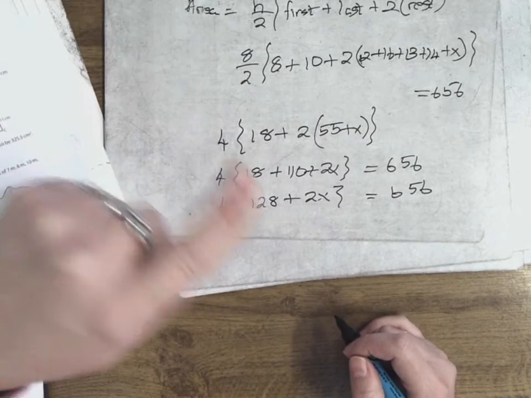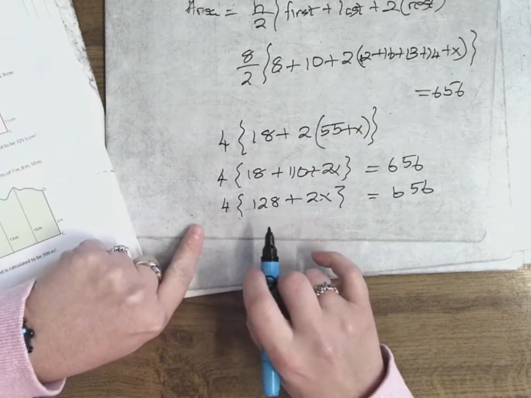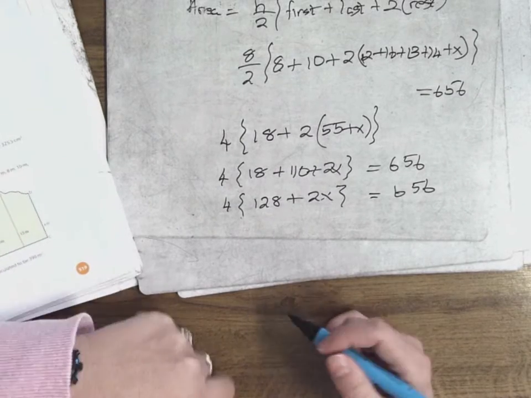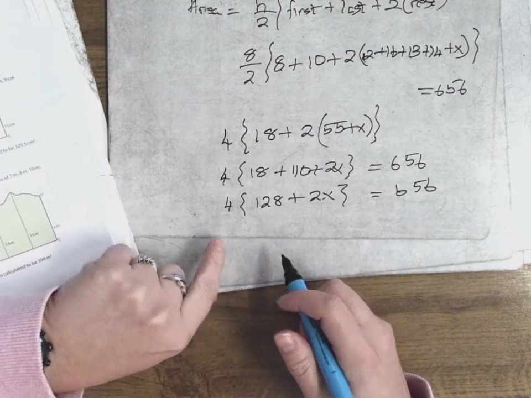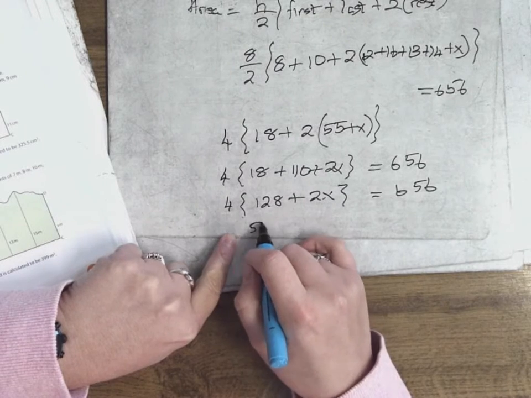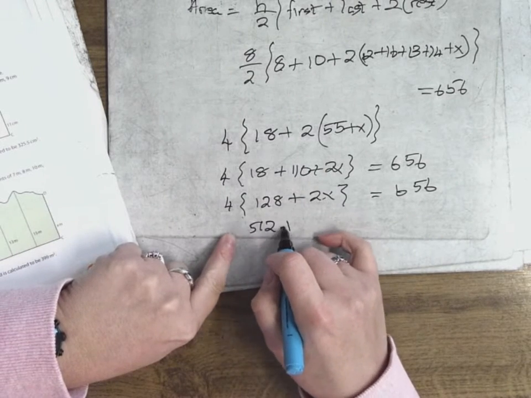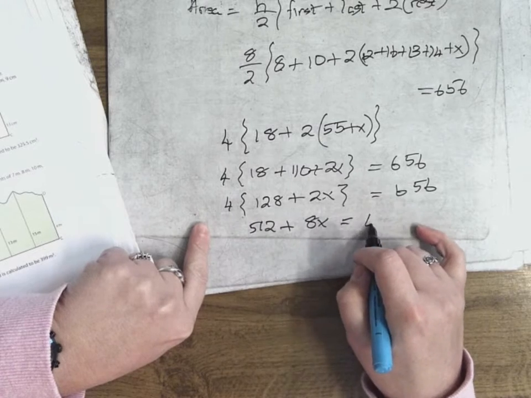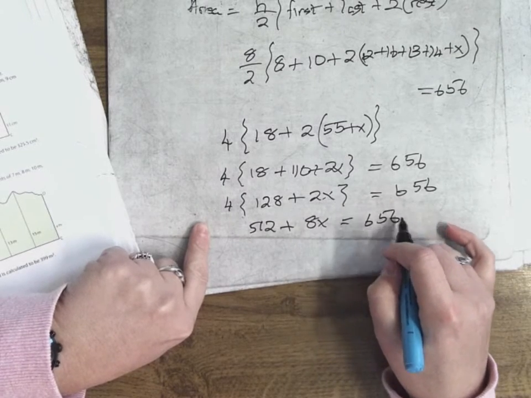What can I do? Multiply in. So 4 by 128 is a lot. Help me. 512. Okay, thanks for your help. Right. 4 by 2x is 8x, equals 656.